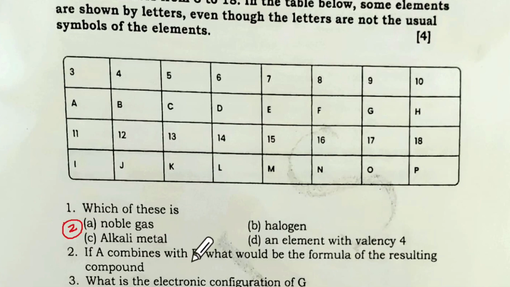Fine. If A combines with F, where is A here? That is 2,1, combines with F 2,6. Okay? What would be the formula? So write over there the second part. A, which is 2,1, means it is 1 plus. And F, which is 2 minus. Correct? Now crisscross will give us, tell me, A to F. Did they ask for the formula only? Yes. So this is the formula.